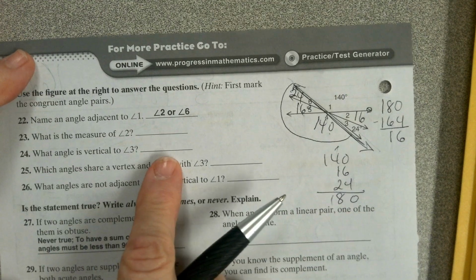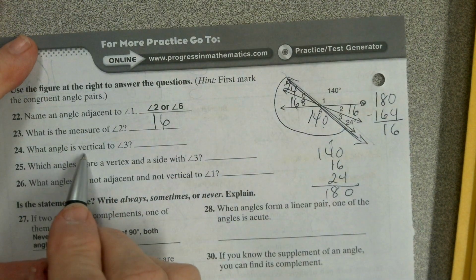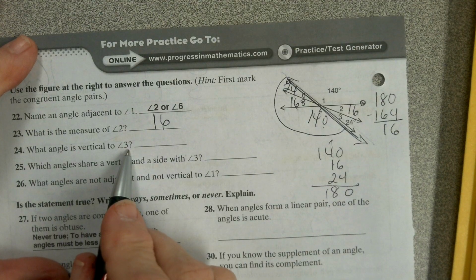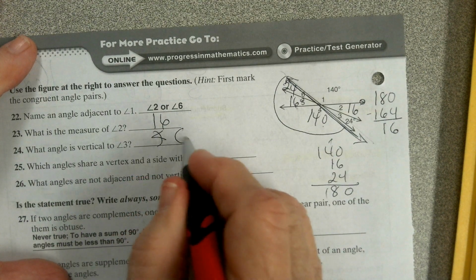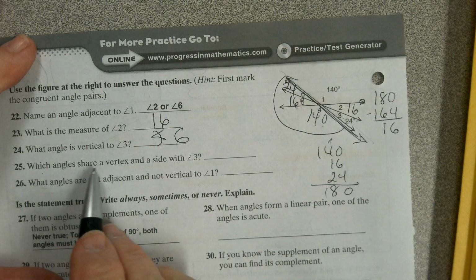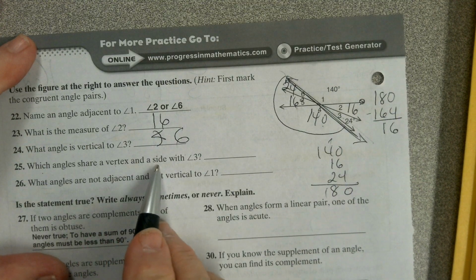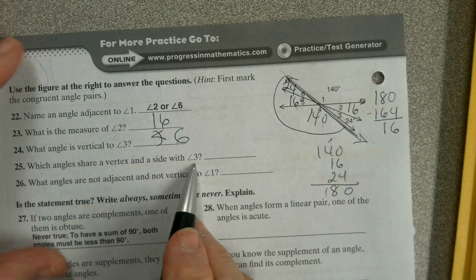What is the measure of angle 2? We've got 16. What angle is vertical to angle 3? Angle 6. So those two are vertical. Which angles share a vertex and a side with angle 3?